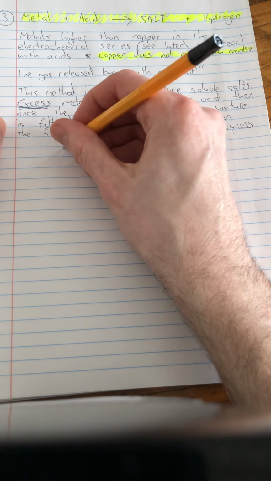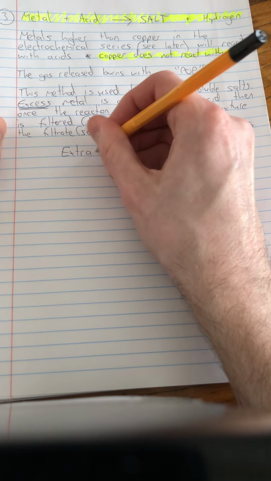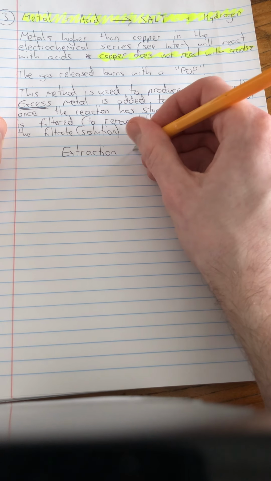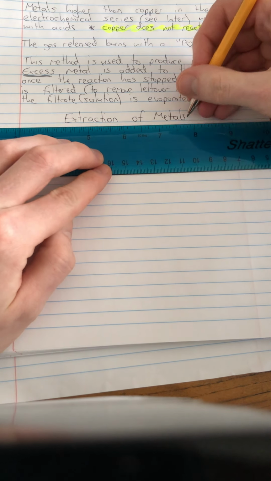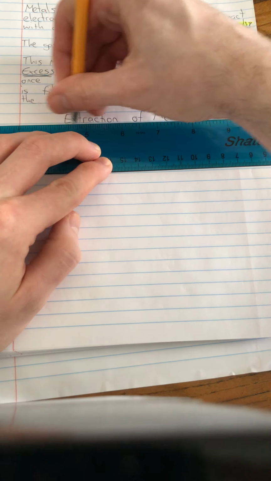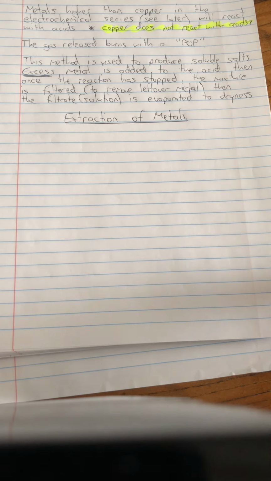So what we're going to do now is start the next section of this, and it's called extraction of metals. Now I'm not going to finish it, I'm simply just going to introduce it. So extraction of metals. Extraction just means to extract, to remove the metal from its ore, essentially.